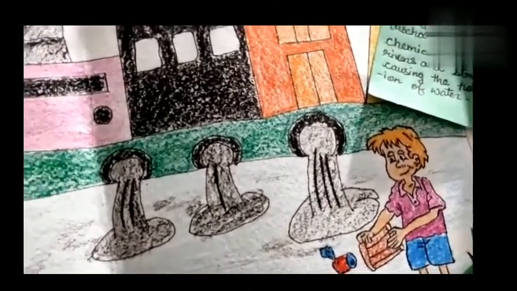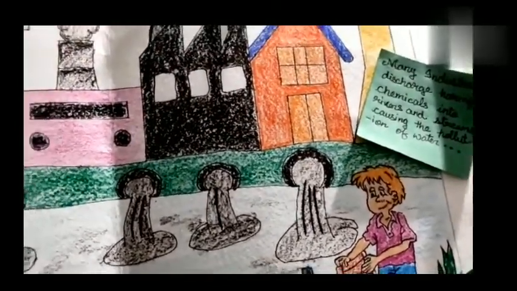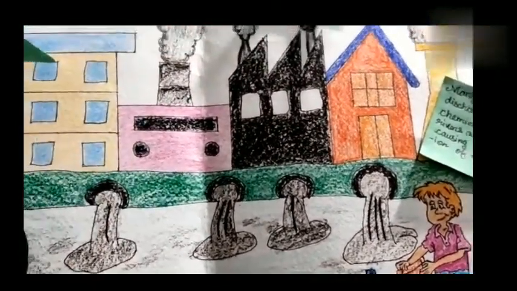This results in water pollution which harms not just humans but the whole ecosystem. Many industries discharge harmful chemicals into rivers and streams, for example sugar mills, textiles, paper factories, etc.